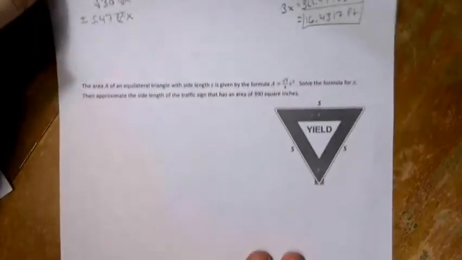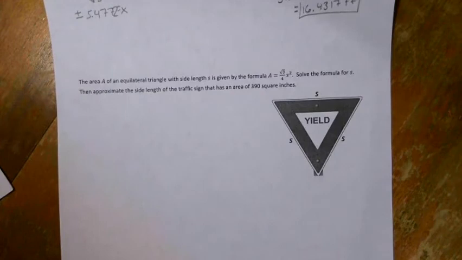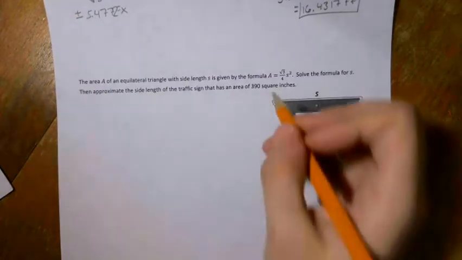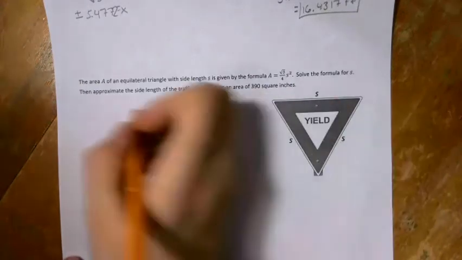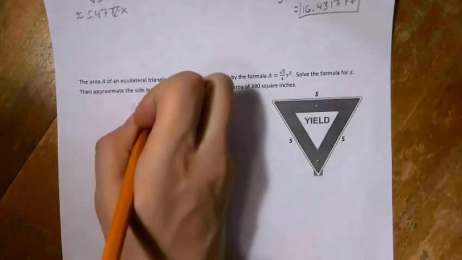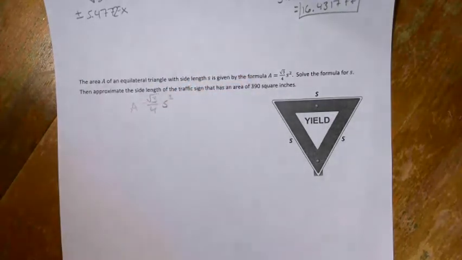For the next one down here, the area of an equilateral triangle with side length s is given by the formula a equals root 3 over 4 s squared. We want to solve the formula for s. So we've got a equals root 3 over 4 s squared.